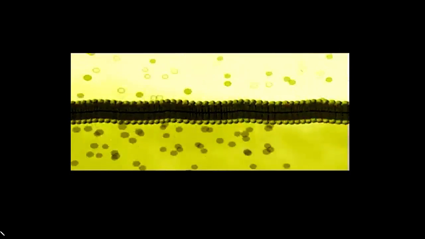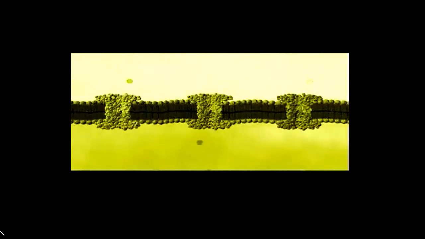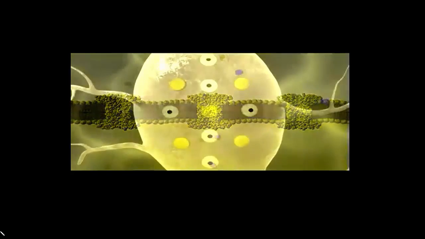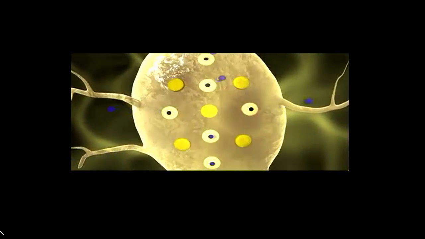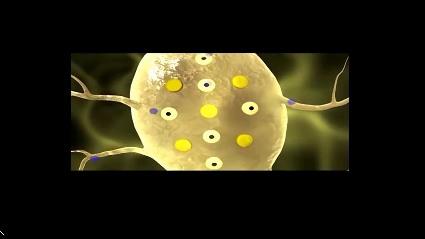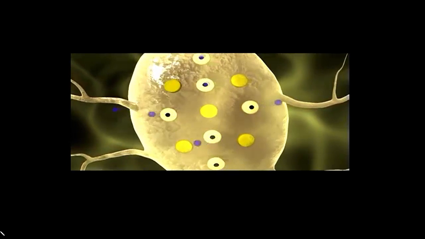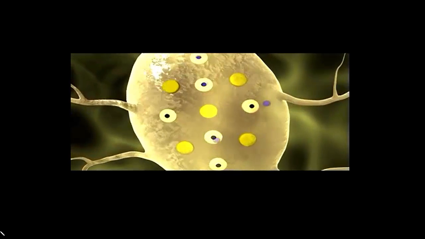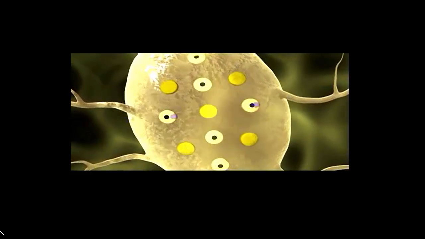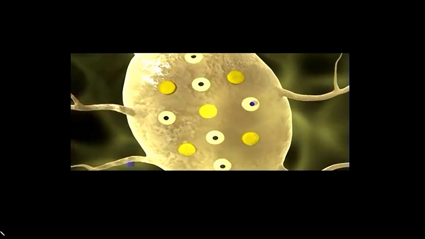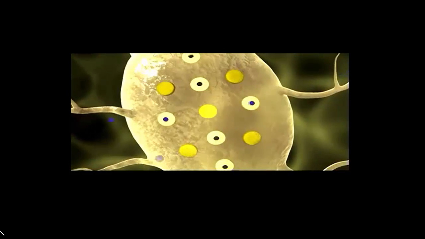Since charged particles cannot pass through the lipids that make up cell membranes, they must travel through channel proteins that extend through the membrane. In an unstimulated neuron, only potassium ions can cross the membrane, traveling through specific proteins called potassium channels. Although sodium channels are also present, in unstimulated neurons, they remain closed.